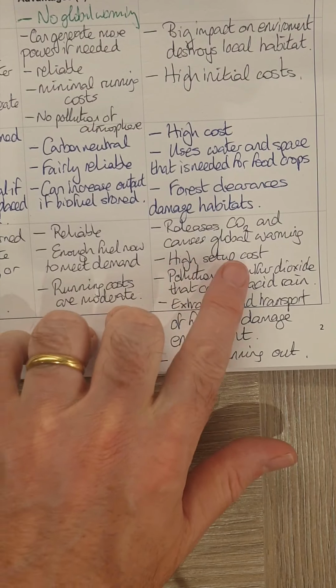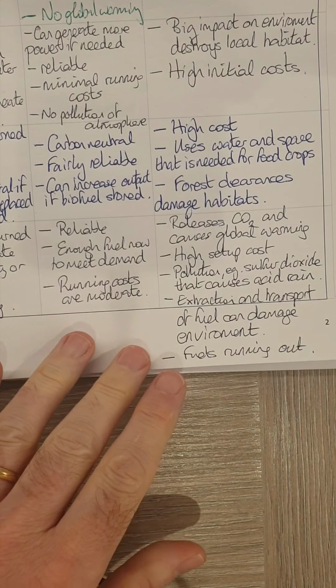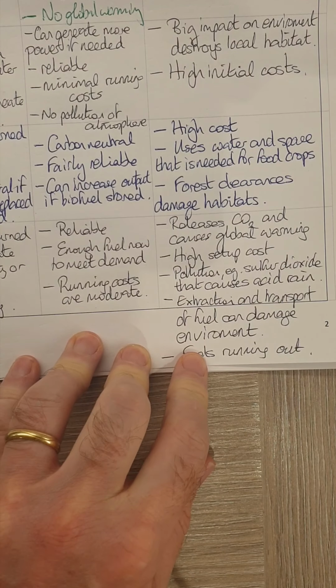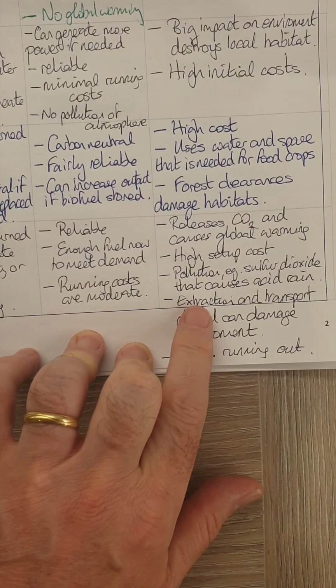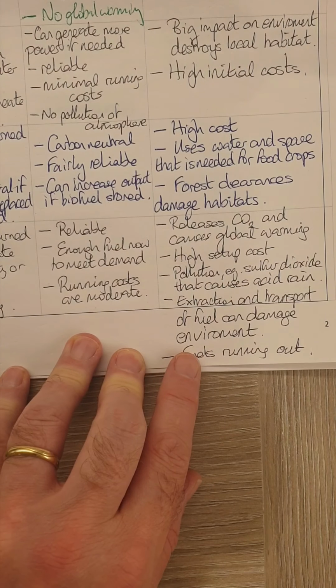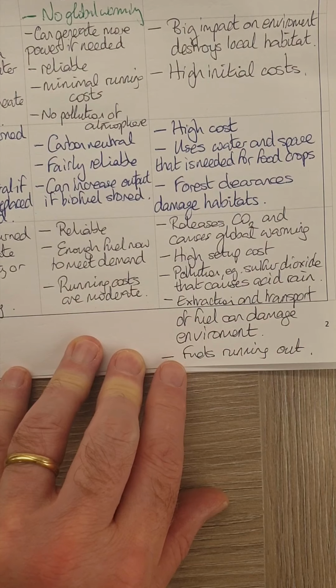What are the disadvantages? The big one is it releases CO2, so that causes global warming. So that's the big problem. There's high setup costs building these power plants. Another problem is they do produce pollution such as sulfur dioxide into the atmosphere, and that causes acid rain.